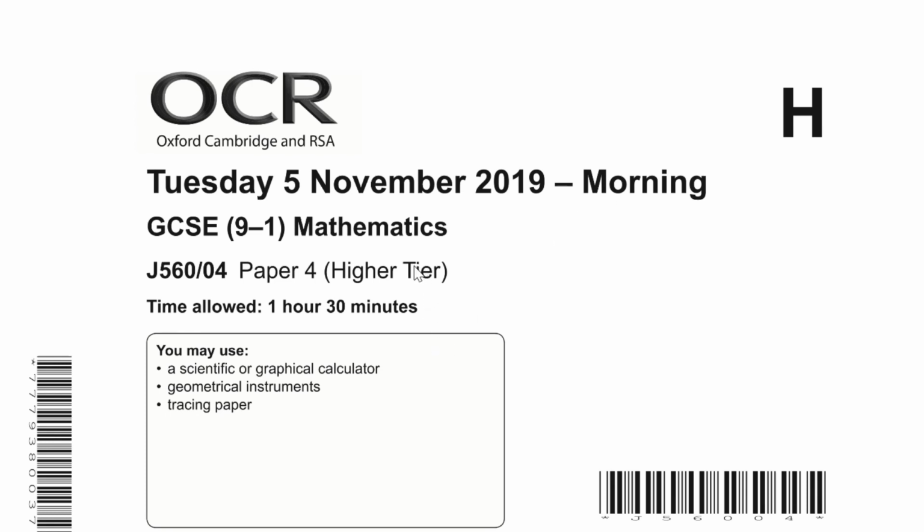This is the OCR GCSE 9-1 Maths Paper 4 covering the higher tier, and it's from the November 2019 series, and it's a calculator paper.